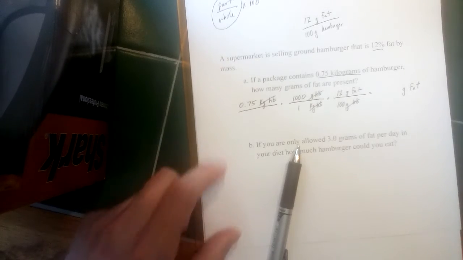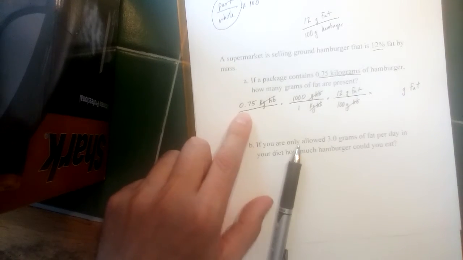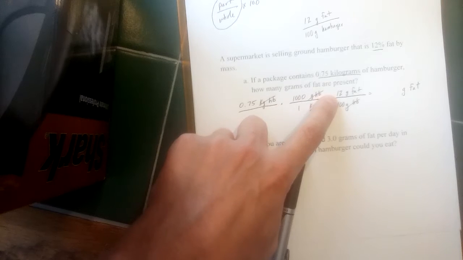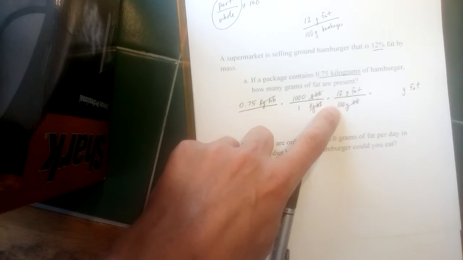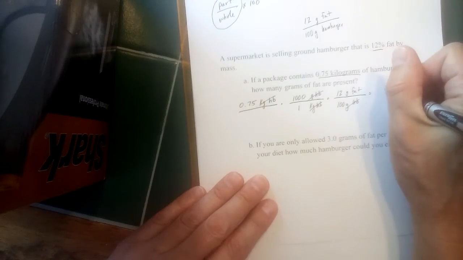That means the numbers are arrayed the way they should be for me to do the calculation. So anything on top I'm going to multiply by, anything on the bottom I'm going to divide by. I'm going to leave out the ones because dividing by 1, multiplying by 1 doesn't change a number. So 0.75 times 1,000 times 12, and then I'm going to divide that quantity by the 100 that is on the bottom, right? And my answer here comes out to be 90.